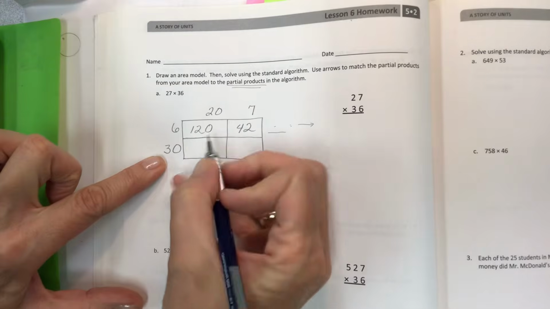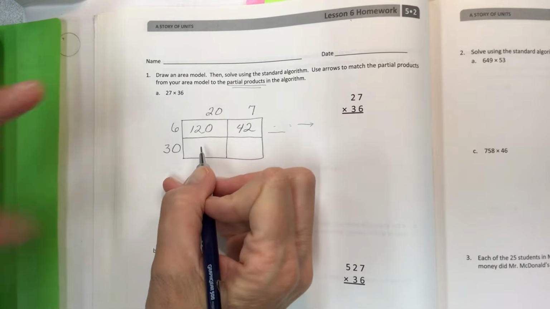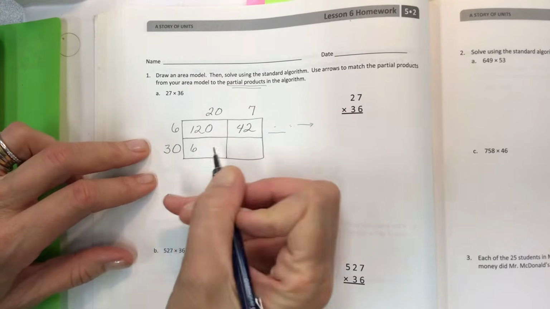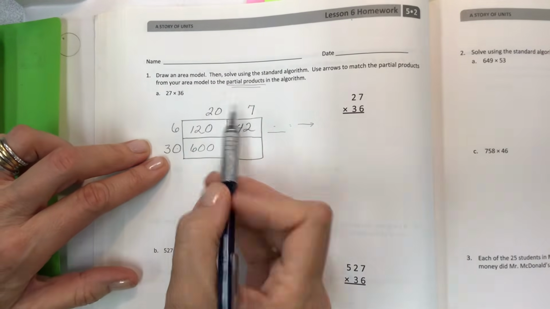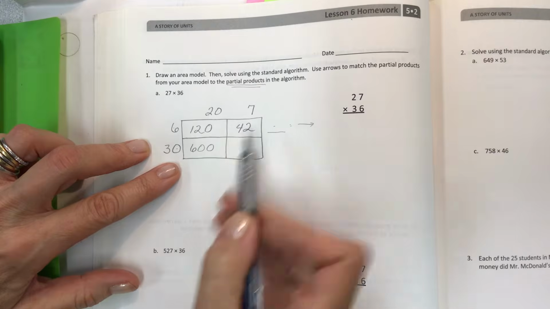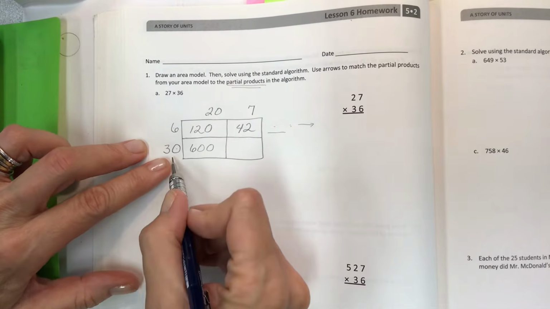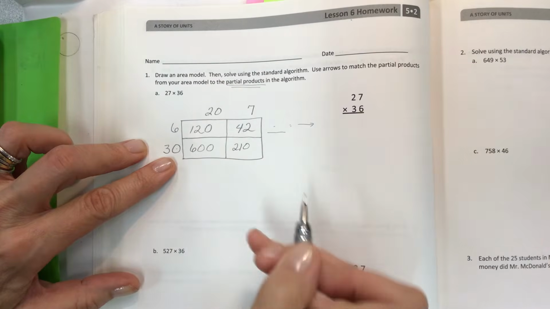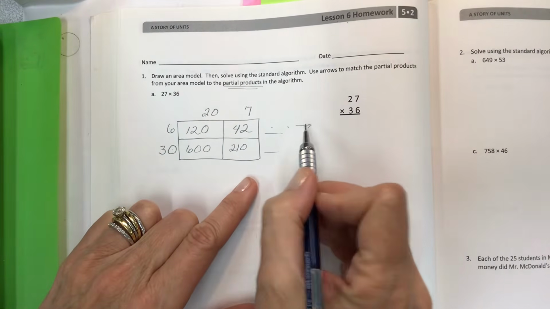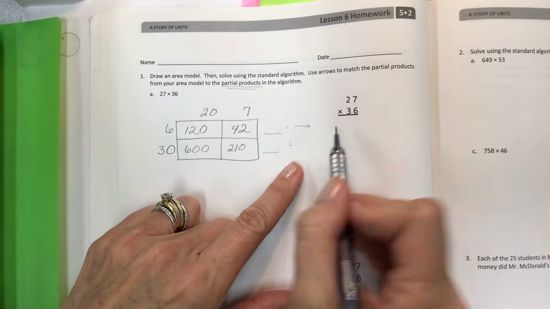Here we have 3 times 2 or 2 times 3. It doesn't matter. You can change the order. You still get the same number. It's going to be 6. There's a 0 here and a 0 here. 1, 2 zeros. 20 times 30 is 600. 7 ones times 30 is 7 times 3 for 21, and then the 0. This also is going to be our second partial product.